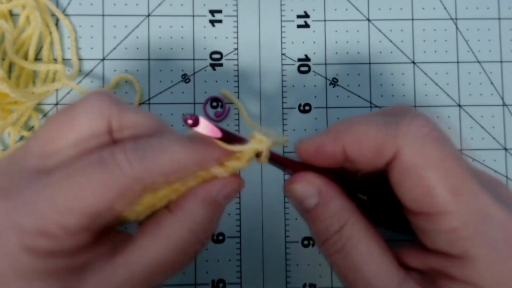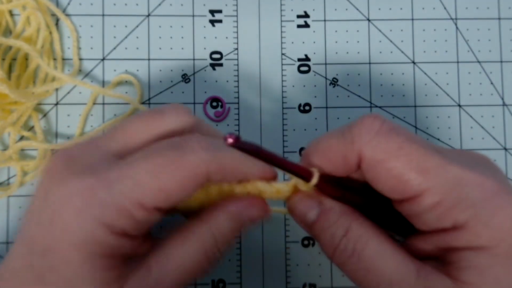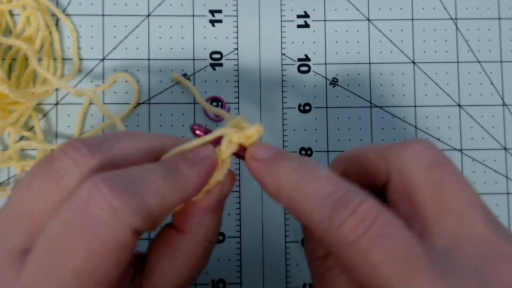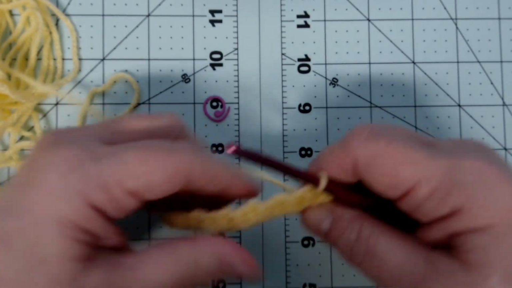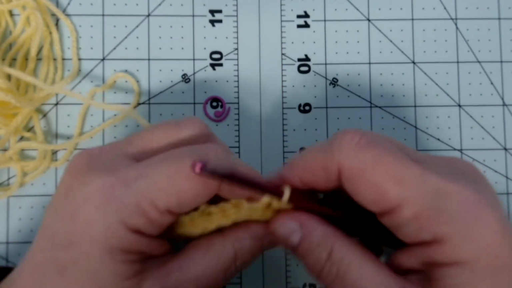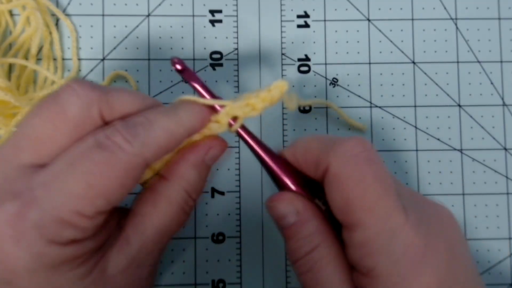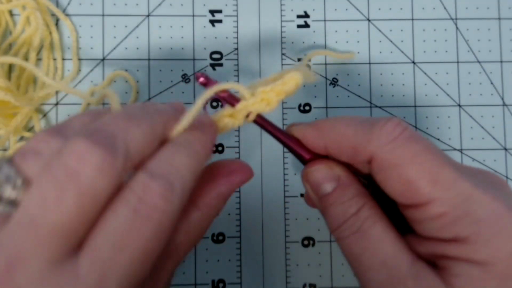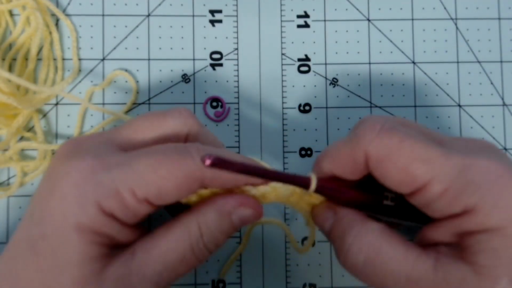And you can see because I made those a lot looser, it's a lot easier to go into those stitches. Also, you are creating a little bit more to hold on to, so it's easier to grip it and control the hook through the stitches. So again, we go through the front to the back, yarn over, pull that loop through, and pull it all the way through the loop on the hook.